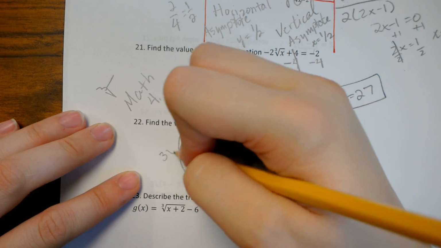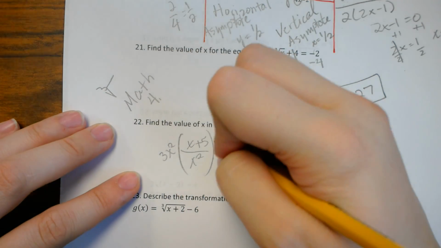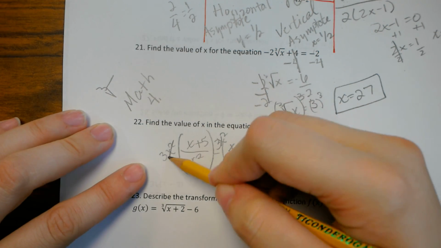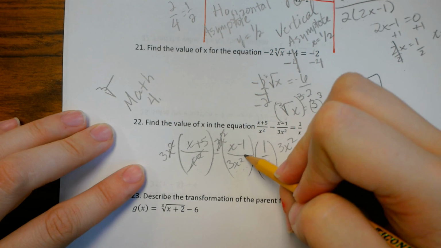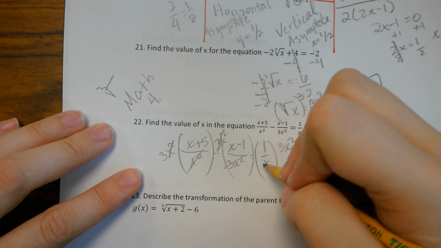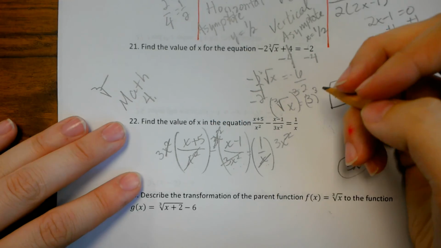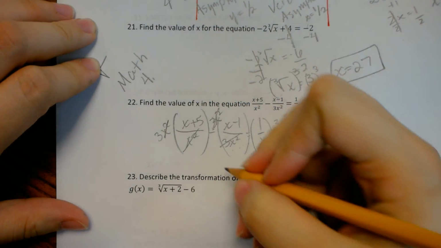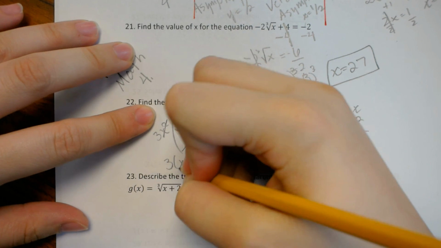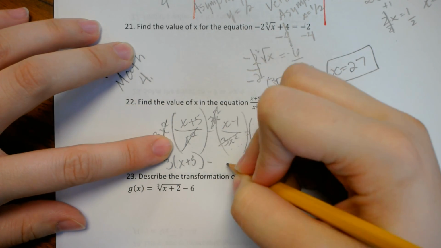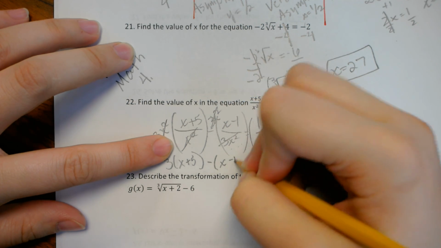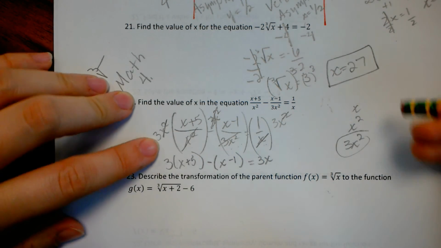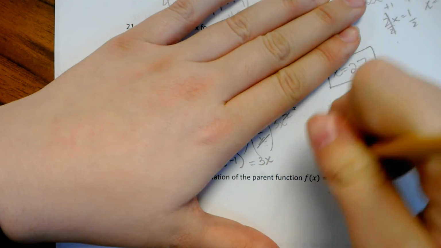So multiplying all three of my fractions by 3x squared. So my x squared simplifies with 3x squared, and then with x, I'm going to get rid of one of those x's. So I'm going to have 3 times x plus 5 minus, need my parentheses, x minus 1 is equal to 3x.